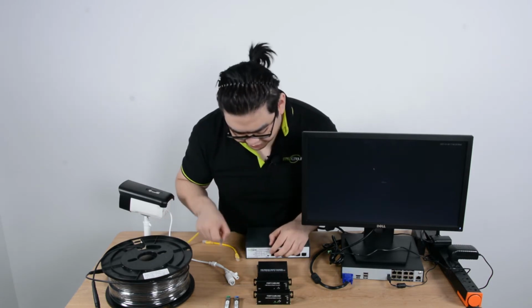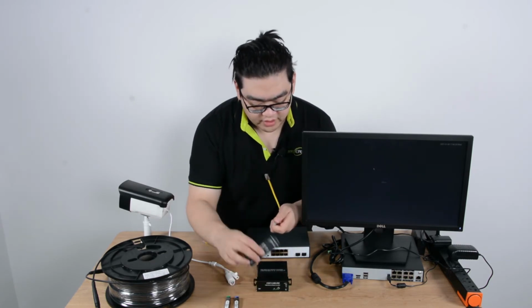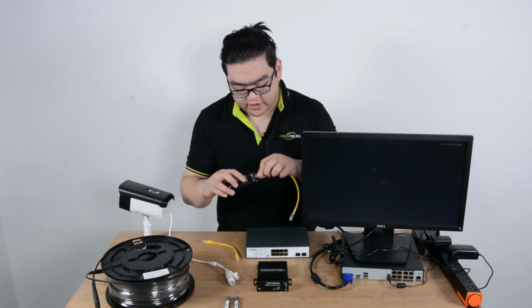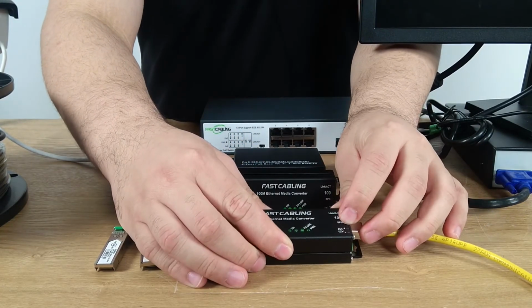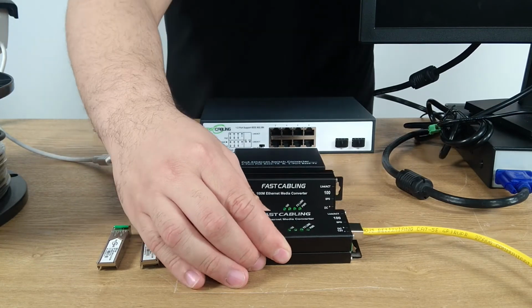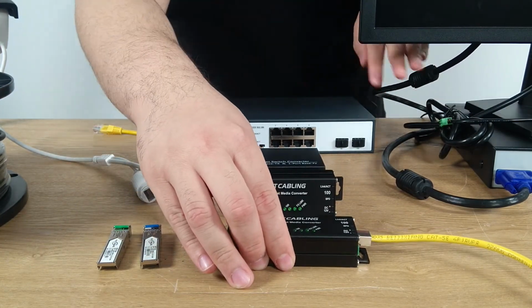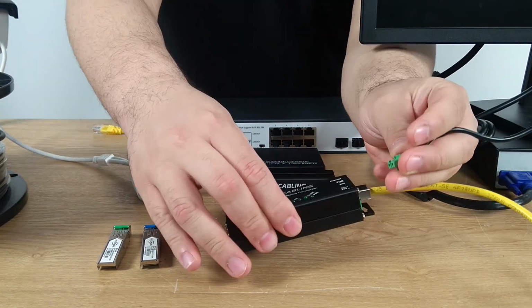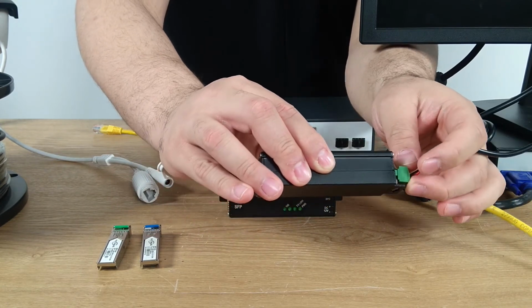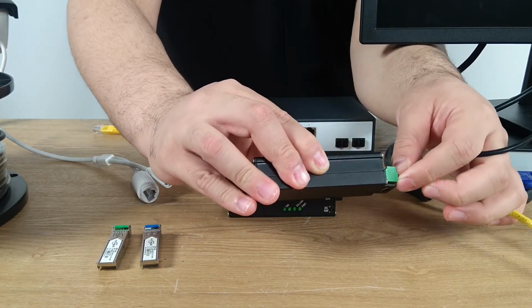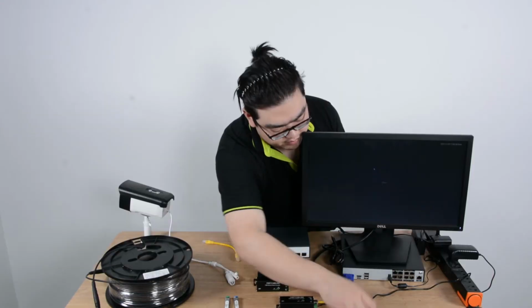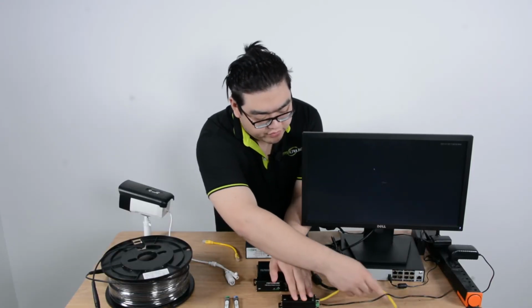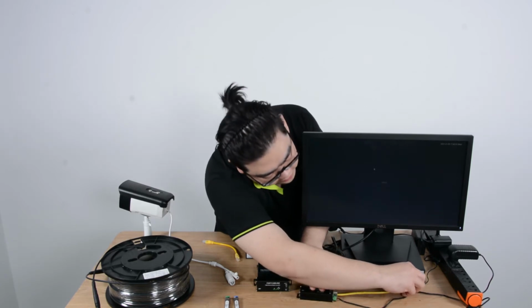So first, use one Ethernet cable and plug it into one of our converters. You can see right here, our converter runs on 12 volt direct current. So this is what I've got here, 12 volt direct current. Make sure you always operate it safely because it's electricity. And you can see the lights are on. And I'm going to plug this end of the Ethernet cable into our NVR here.